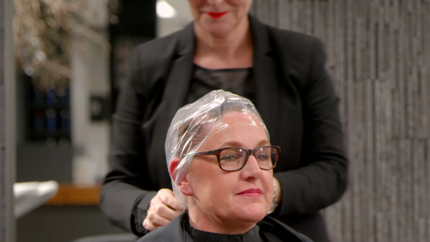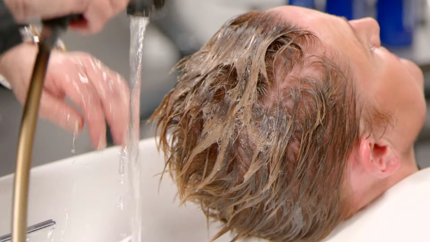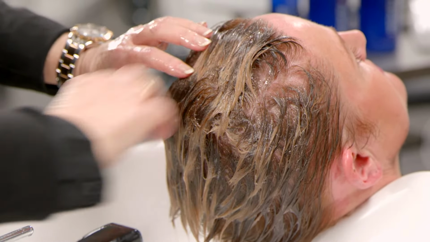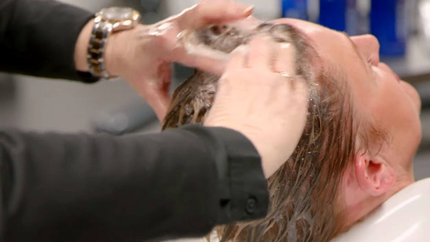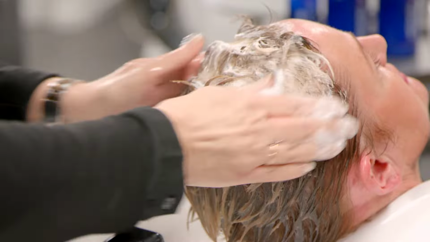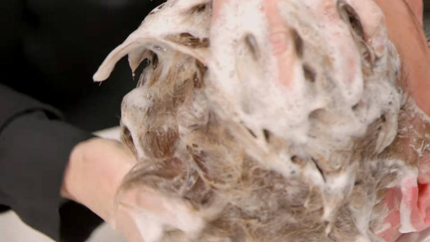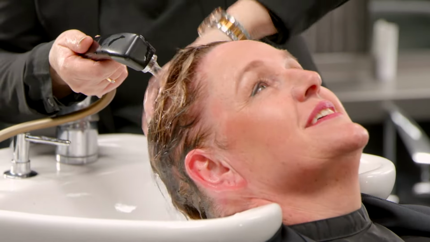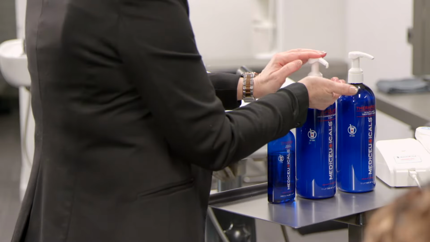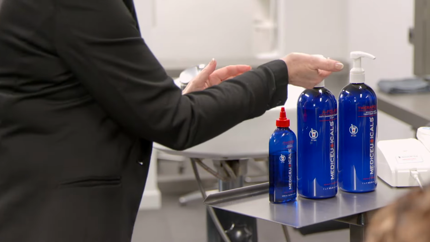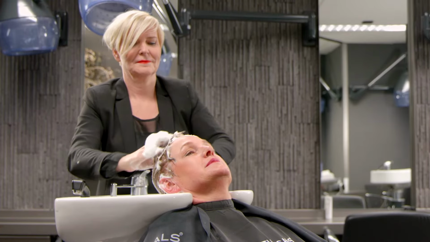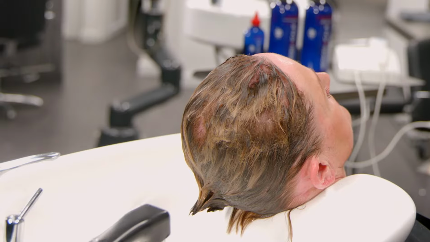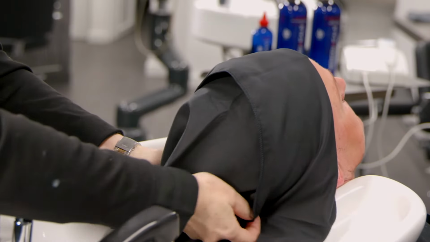Remove the plastic cap and apply water to the hair and scalp. Start shampooing the hair and scalp with firm movements, but do not overstimulate. We use the firm movement because this helps loosen and remove the buildup on the scalp. Rinse well. Follow with a second shampoo using the same firm movement. Rinse the hair and scalp very well. Use a towel to remove excess water from the hair and scalp.